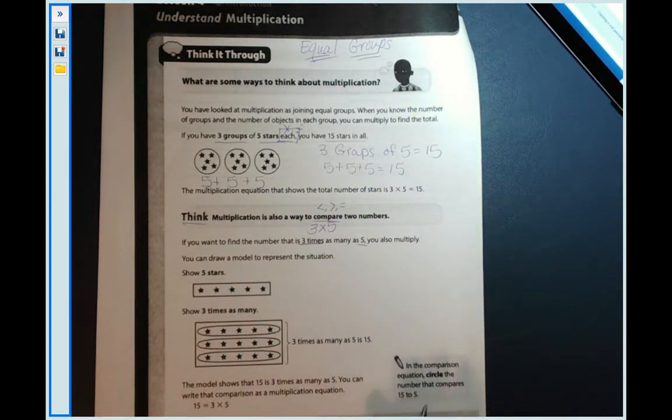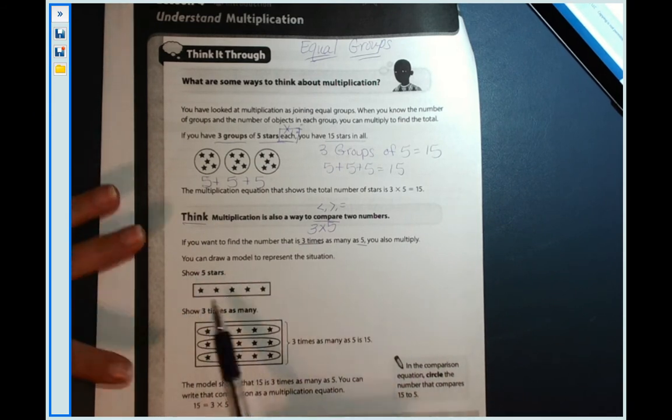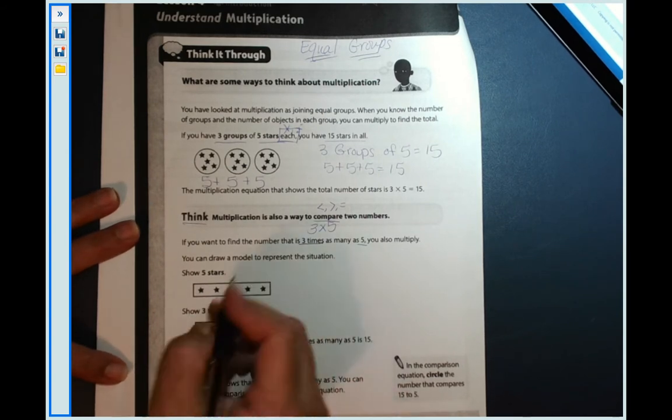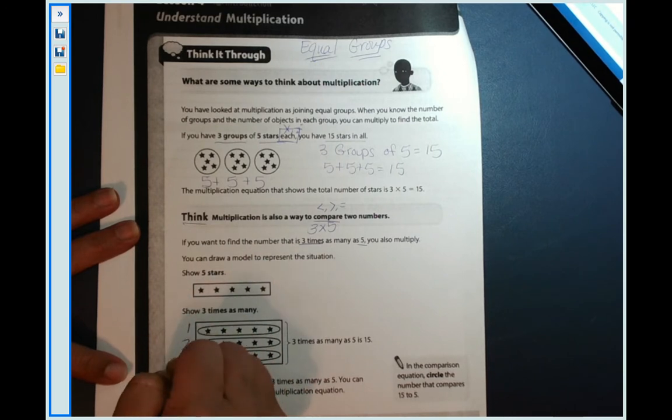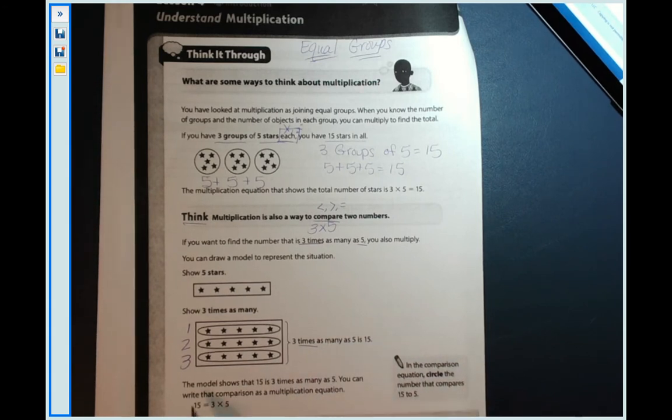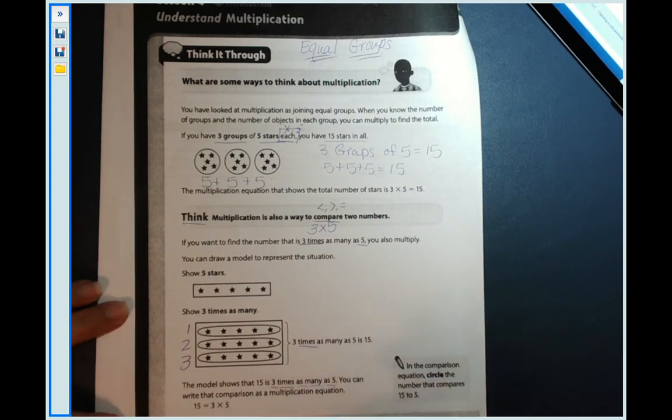You can draw a model to represent the situation. Show 5 stars. 1, 2, 3, 4, 5. Show 3 times as many. There's 1 group, 2 groups, 3 groups. So 3 times as many as 5 is 15. The model shows that 15 is 3 times as many as 5.